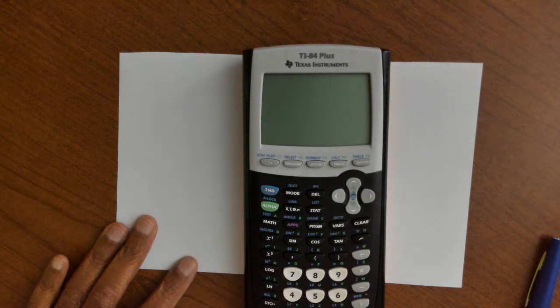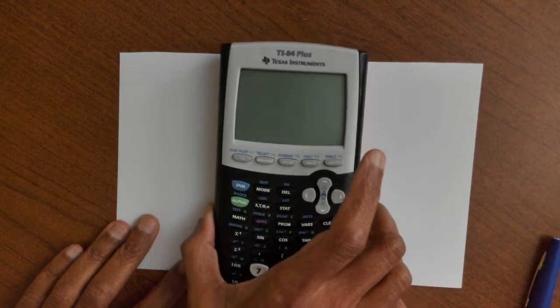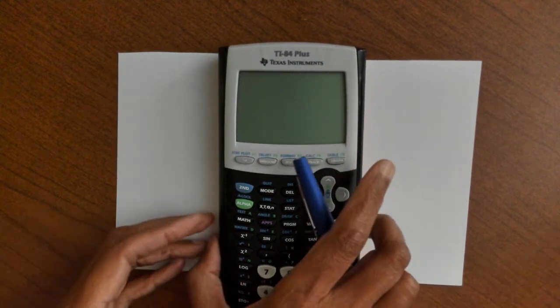Okay, so the first thing we'll do is we'll all enter a common equation, and then we'll see how the graph looks, and then we'll take it from there. So the common equation should be, hold on one second.